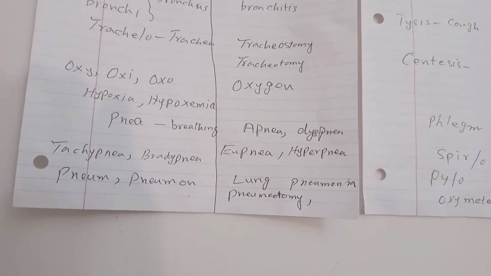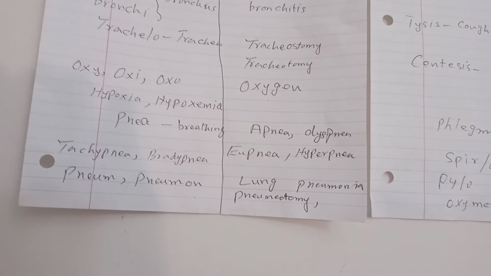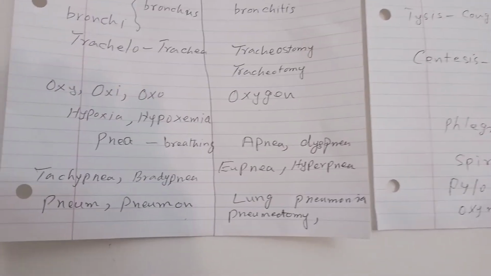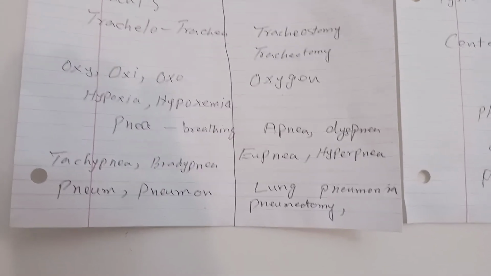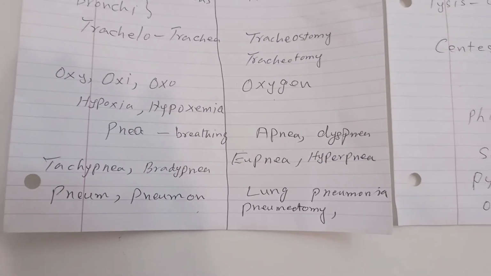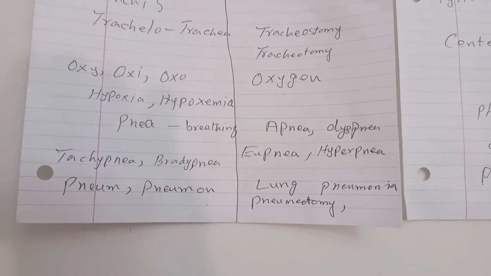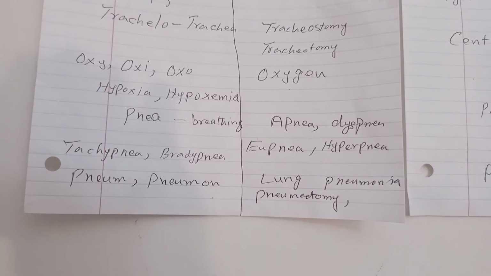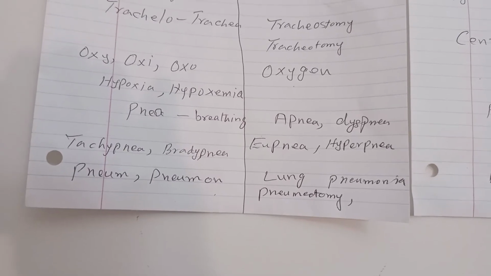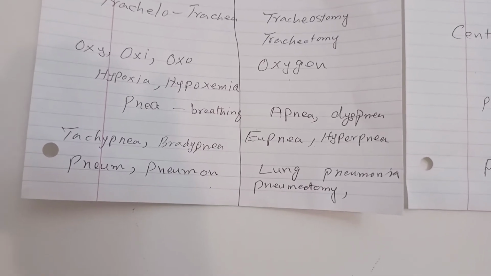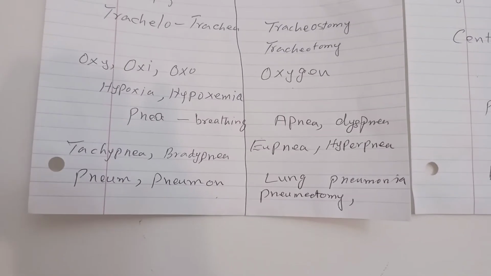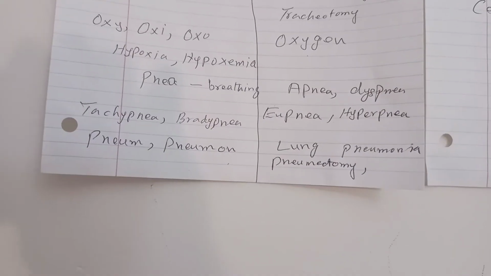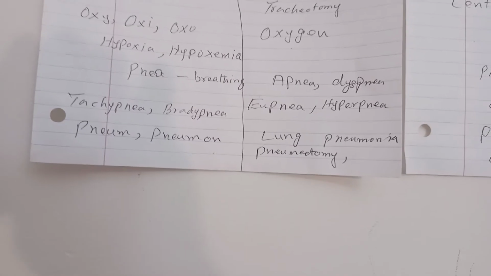Hypo means less, ox means oxygen, ia means condition. So this is a condition of less oxygen at the cellular level or tissue level. Hypoxemia is less oxygen in the blood. Emia is a blood condition, ox is oxygen and hypo is less. So a condition of less oxygen in the blood. Hypoxemia in the blood, hypoxia in the cell or in the tissue.